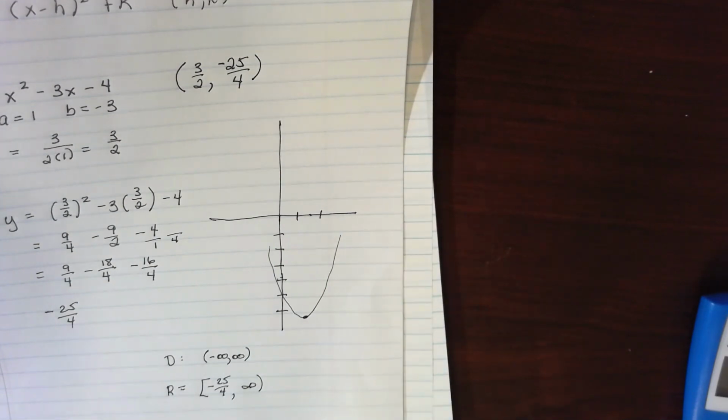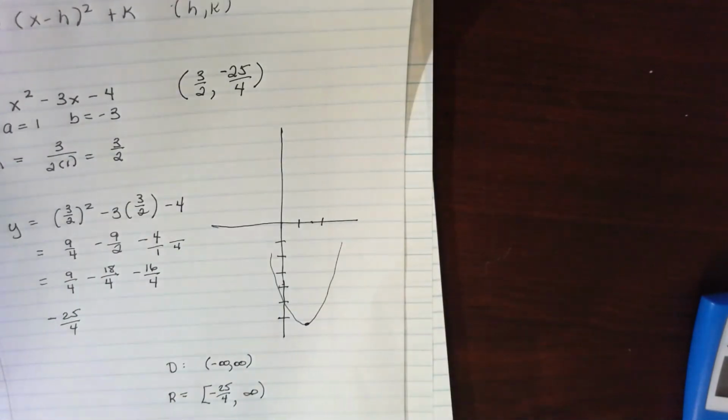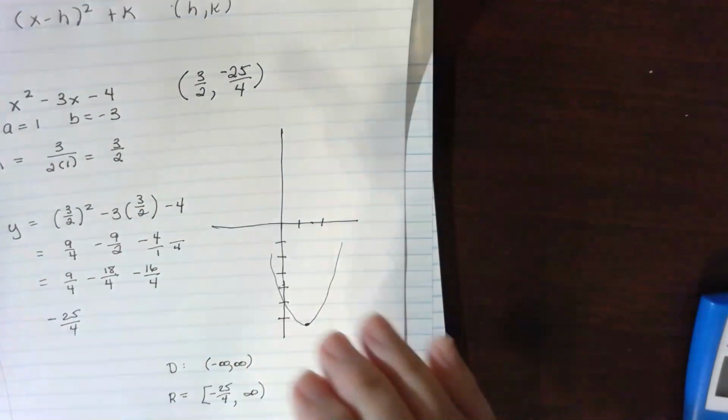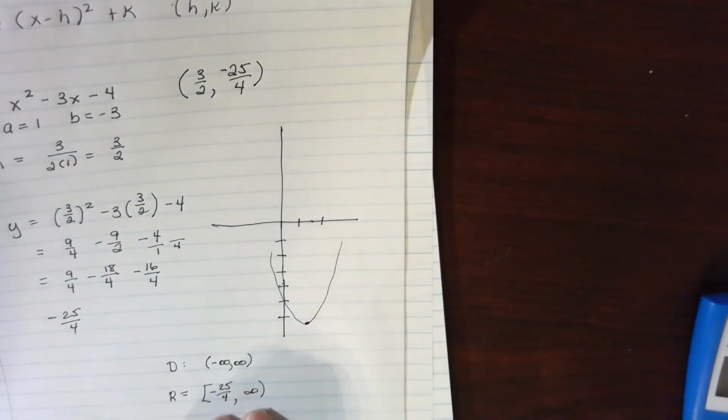But I noticed on one of the questions, it gave you an equation and said, what's the domain and the range? It didn't say find the vertex, draw the graph. But you need to find the vertex and draw the graph in order to answer that question. So it's kind of implied in there, even though it didn't say to do that.